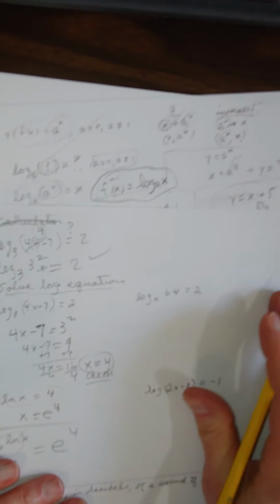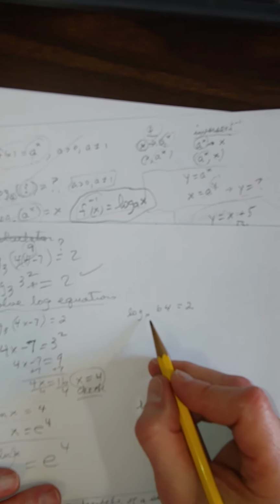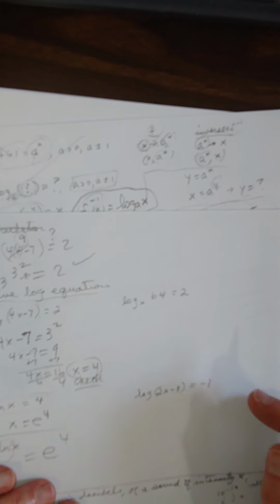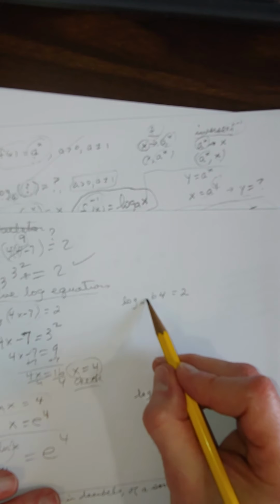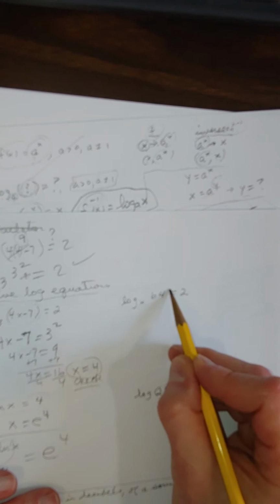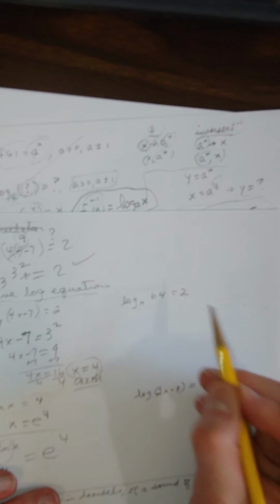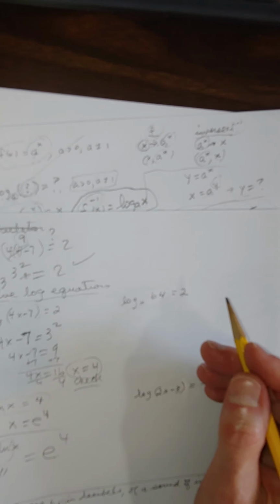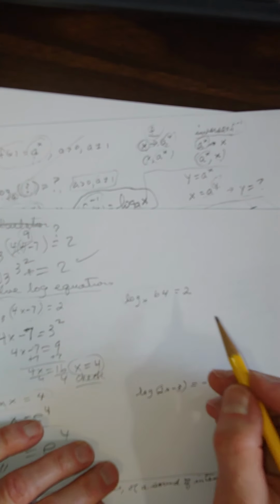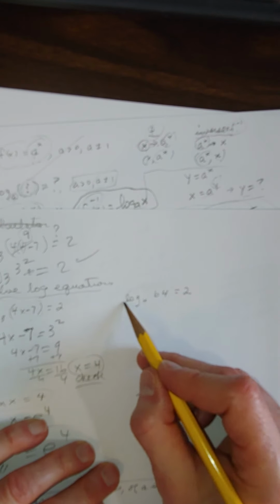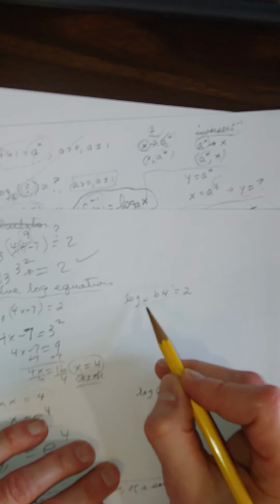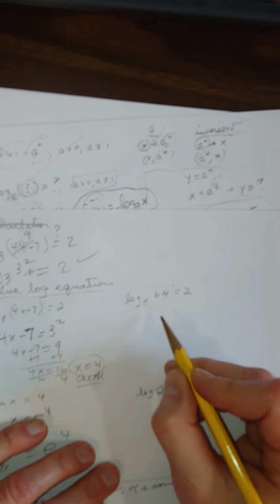Here's one. Let's write it like this. The easiest way is just to write them in exponential form for problems like this. But see, this means this is the exponent you put on the base x to get 64. So x squared equals 64.